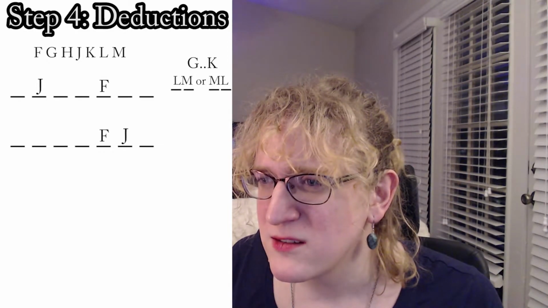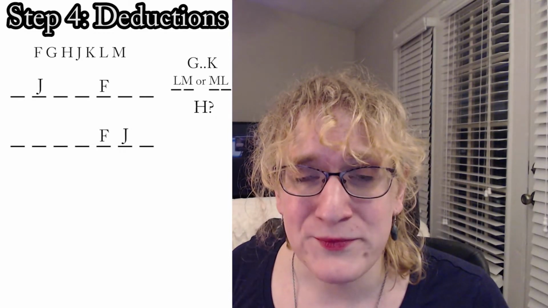L and M have to be next to each other, but we don't know which one's first. And have we even used all the entities? We have rules about F, J, G, K, L, and M, but H isn't even mentioned in the rules. So H is what I call a floater. It can go anywhere in there, and that just makes things hard again.